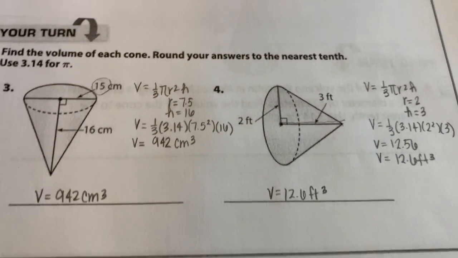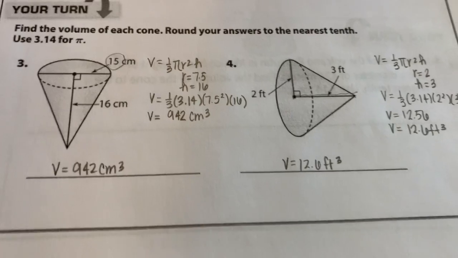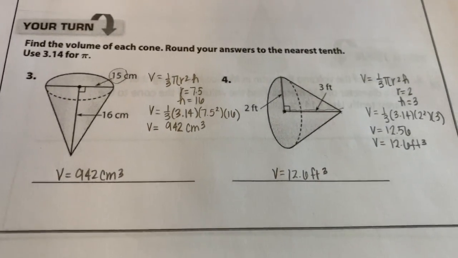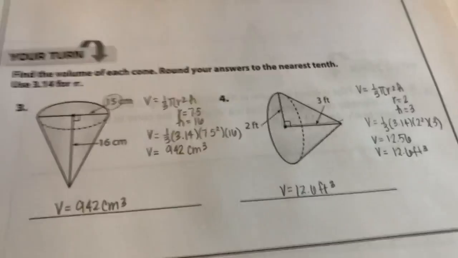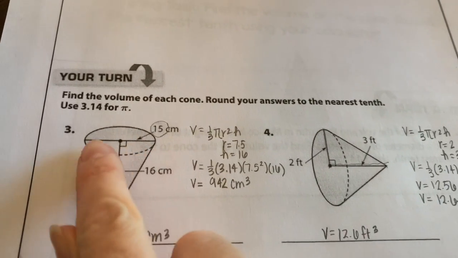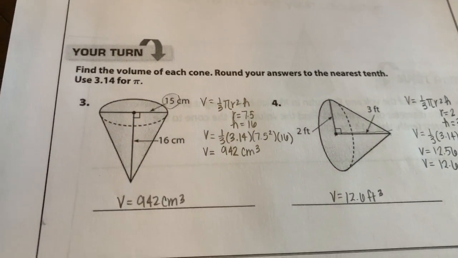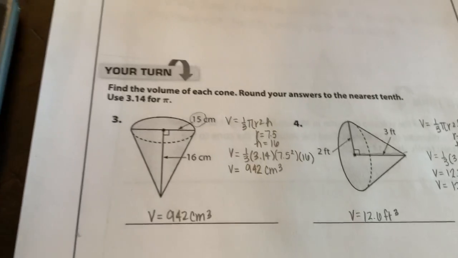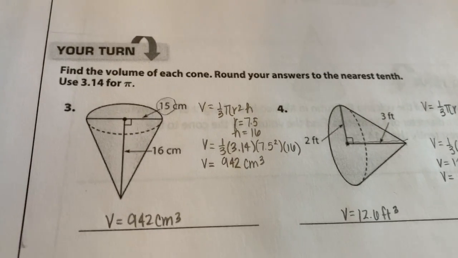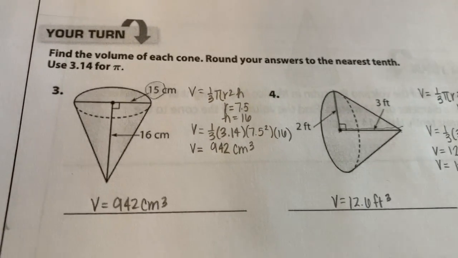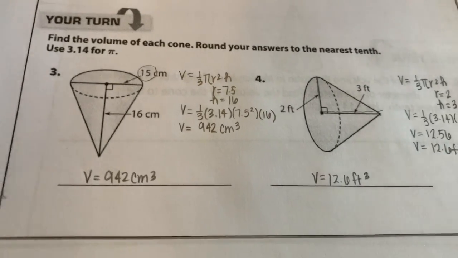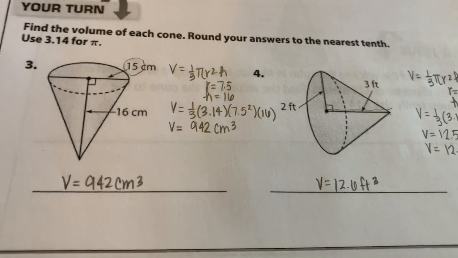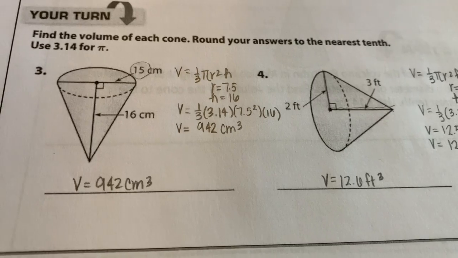Okay, so these are the two solutions that you get. This one works out nice. Just be careful because when you look at this example, the diameter is given, so you have to find half of 15. Hopefully you can just do that in your head. It's 7.5. If not, just use your calculator and divide by 2. Plugging everything in, you get 942 centimeters cubed.